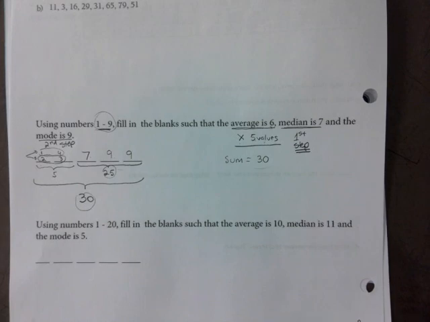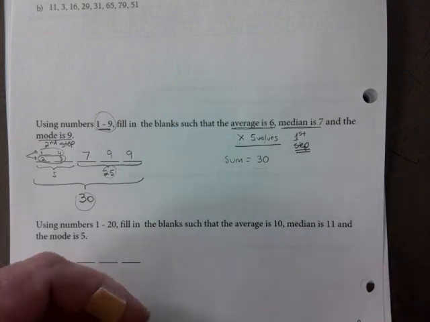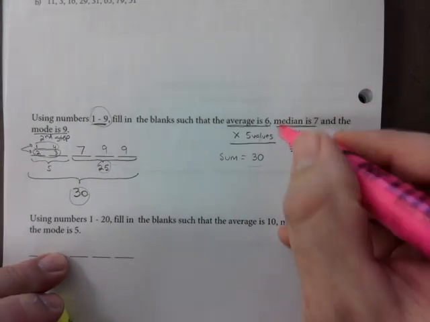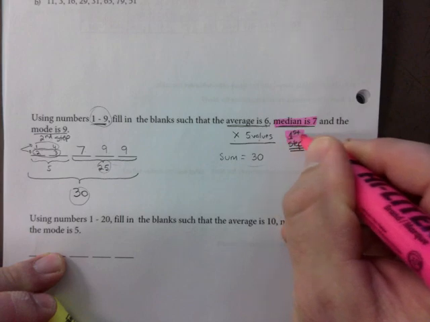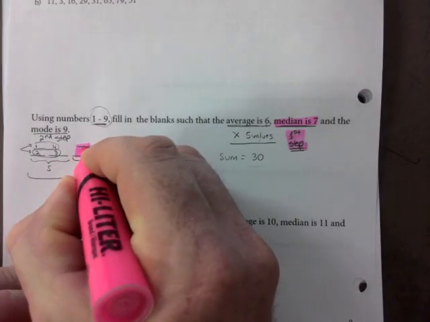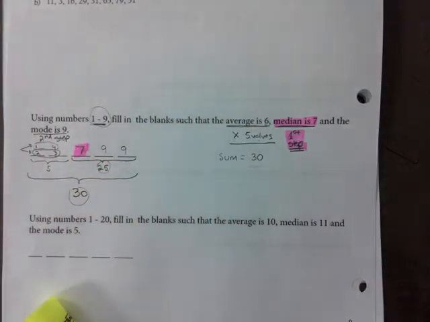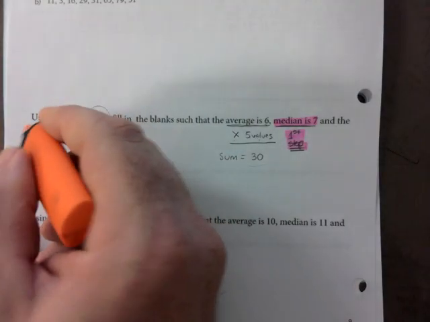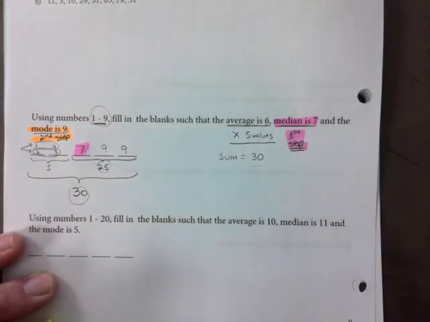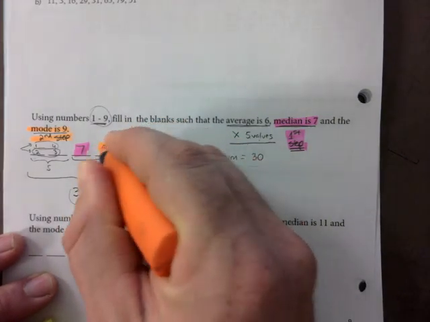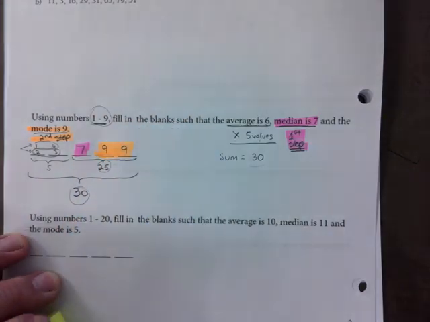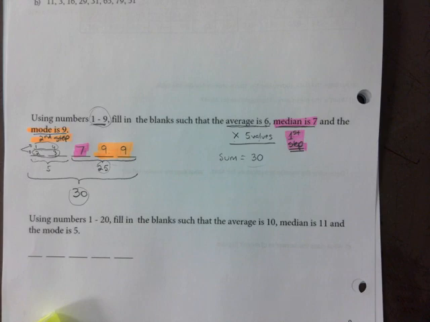I'm going to use some highlighters here. I'm just going to say this is the first number we tackled, that way it stands out when you review this. The mode is the one I did as my second step, so here's my mode. And average was third.